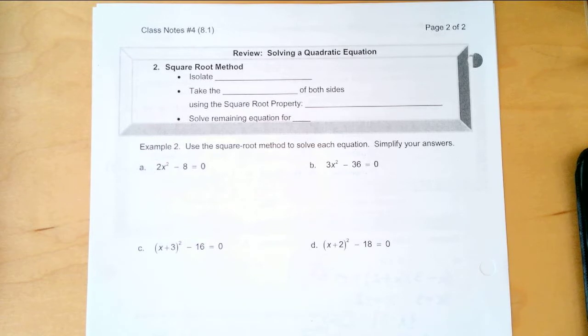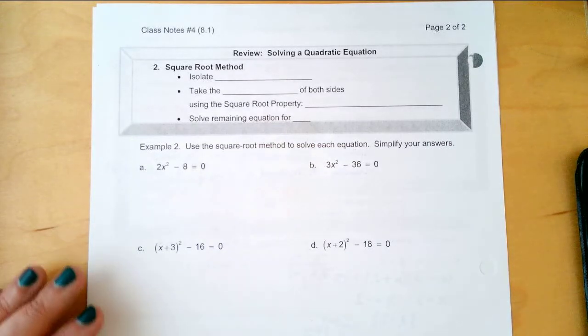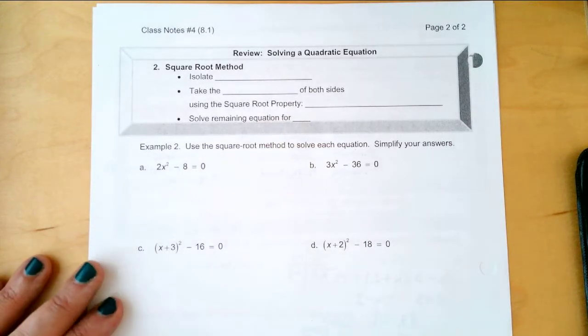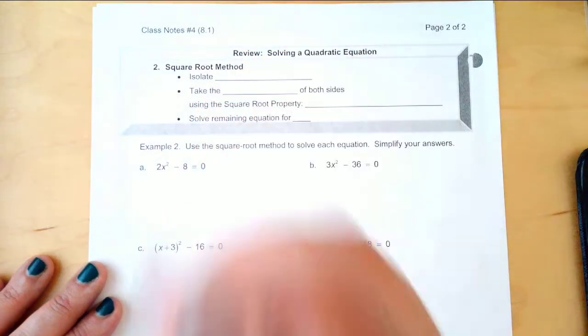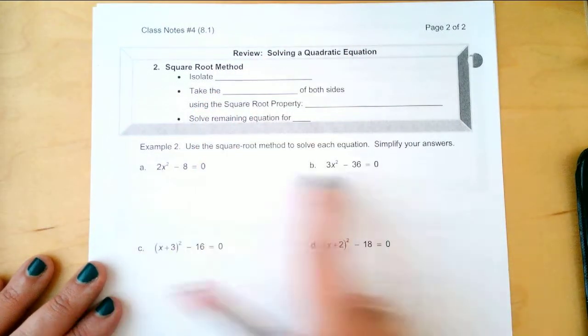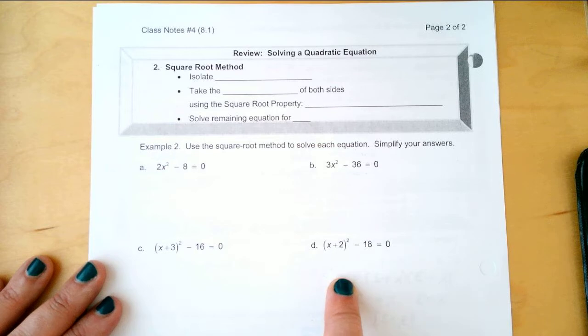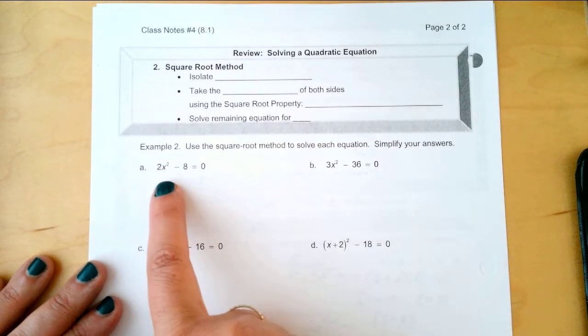Let's talk now about another method for solving quadratics, which is the square root method. For the square root method, by the way, you can only use this method in two different kinds of problems. Notice in this set of problems here, there is no linear term.